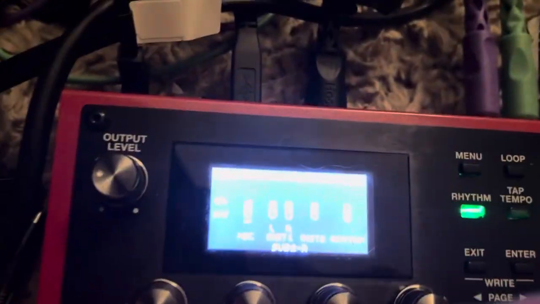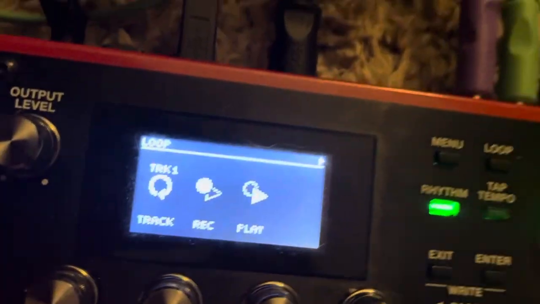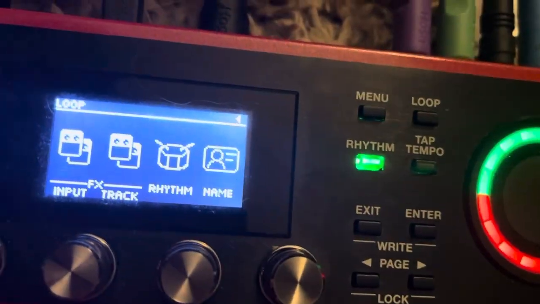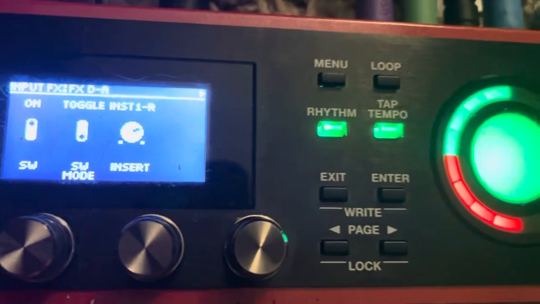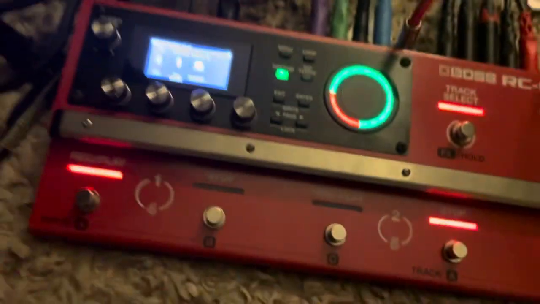So what I'm actually doing with these effects here is they're on input effects D. So if I go look at effects D, input effects. So these are my input effects D. Basically, I put those each on instrument 1 right. So basically the RC-600 is sending the drums track back in and thinks it's an instrument, and now I can put effects on it like anything else and record them to the loop.